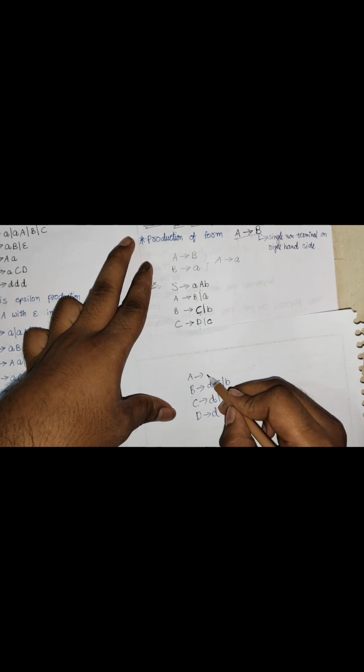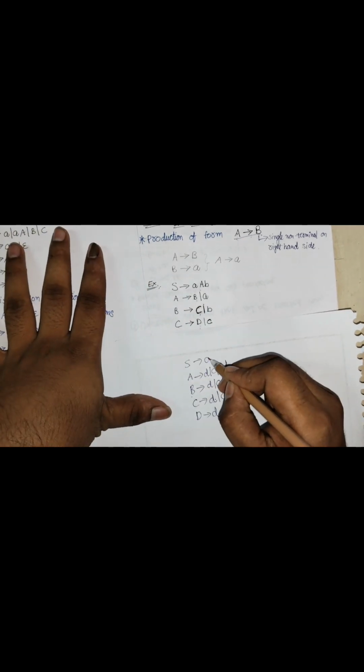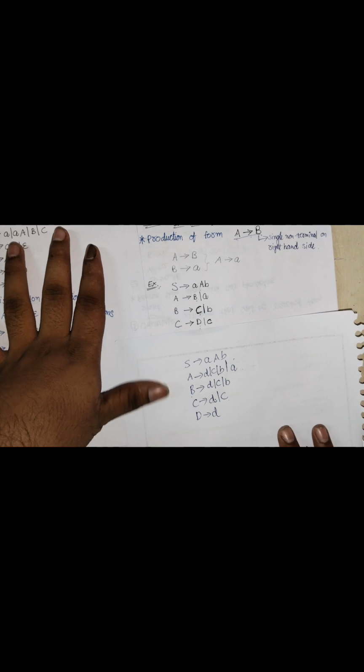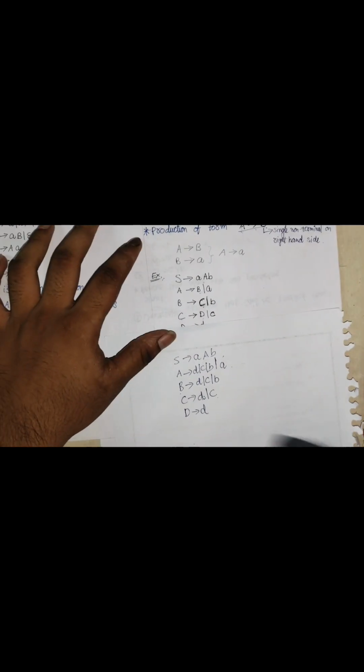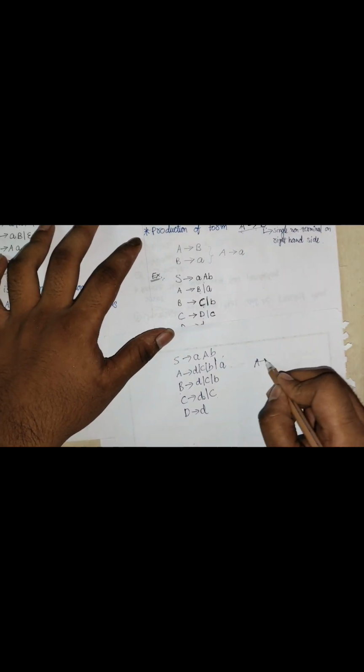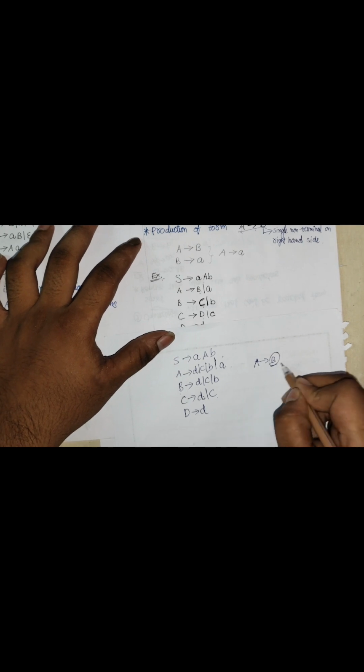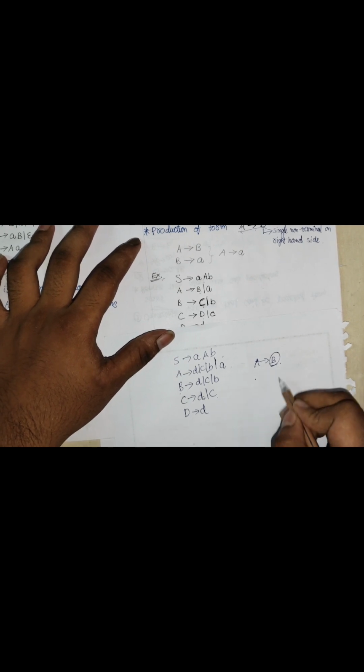Now next, A. Unit production B. Replace this non-terminal B with productions of B: D, c, b. And A is producing a as it is. Write it as it is. Now S. S tends to capital A, B. Finish. Simple thing. Wherever you get unit productions, instead of this non-terminal, substitute the productions of that non-terminal. That's it. So this is unit productions.